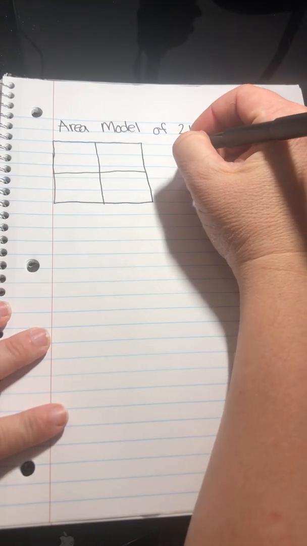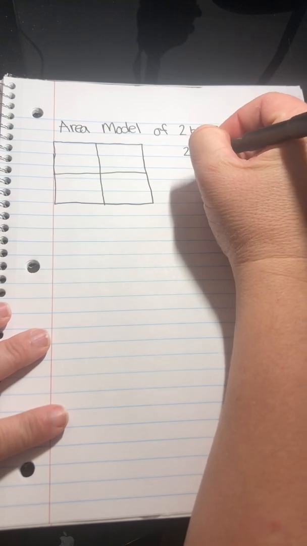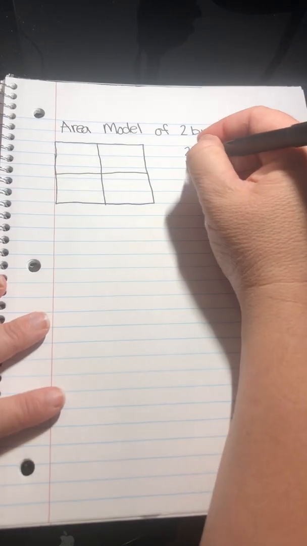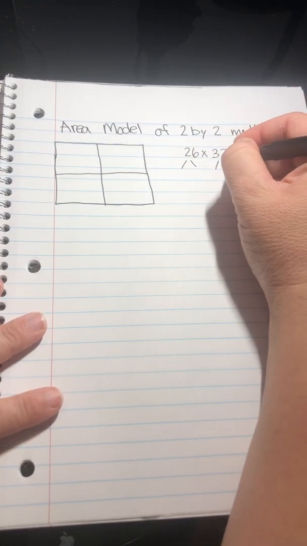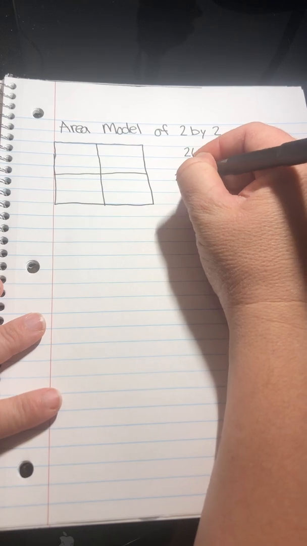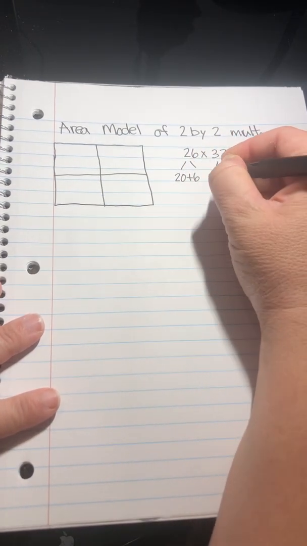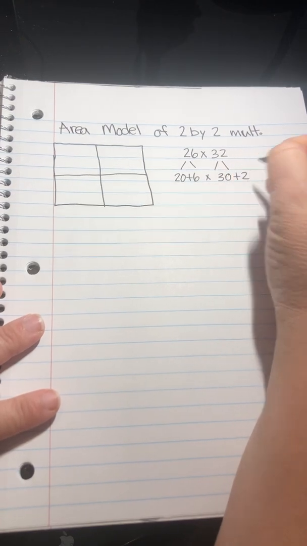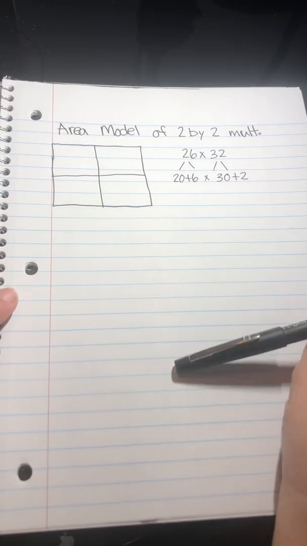So say the problem is 26 times 32. You're gonna break both of the digits apart. You're gonna make them into tens and ones. So it'd be 20 plus 6 times 30 plus 2. With me so far?